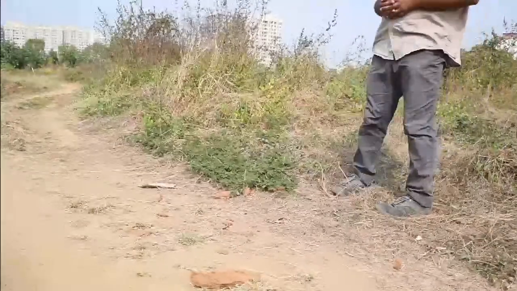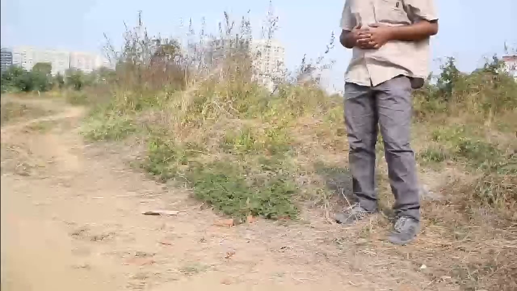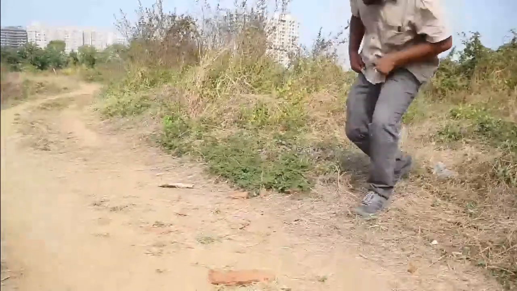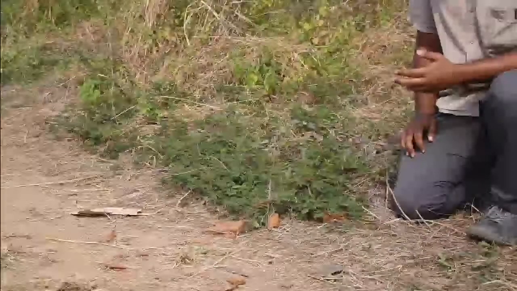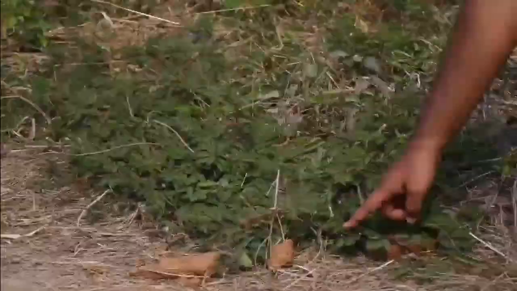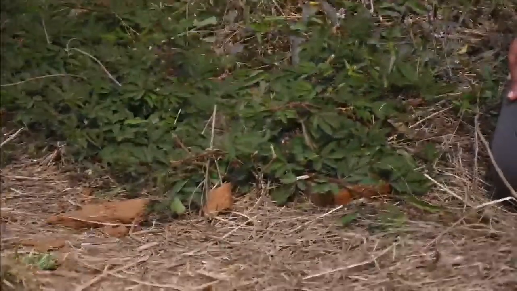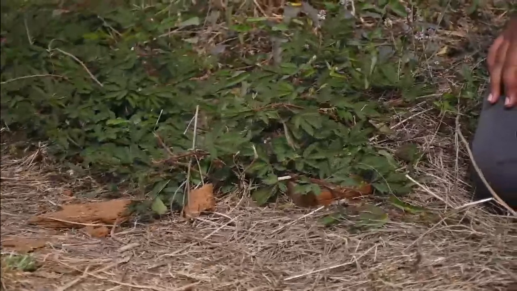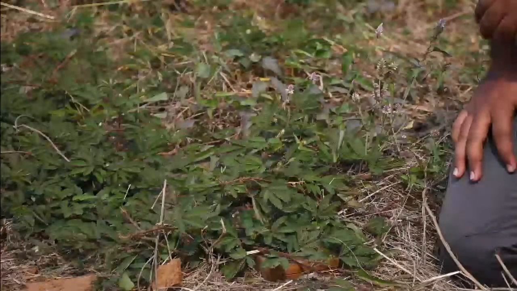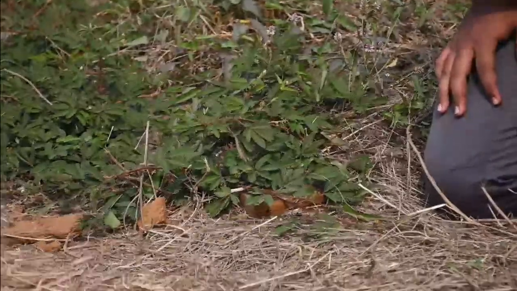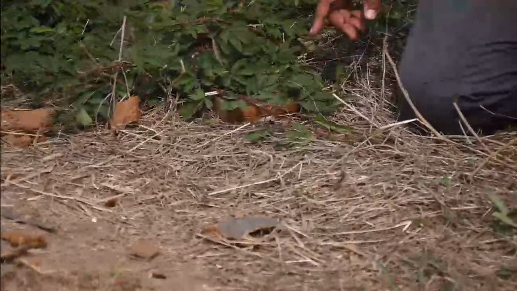Here we can see one of the most well-known plants, botanically known as Mimosa pudica, commonly known as touch-me-not plant or Lajalu. Now, as we can see here, this phenomenon is known as seismonasty, which means the response of the leaves of the plant to stimuli such as touch or vibrations. See here.